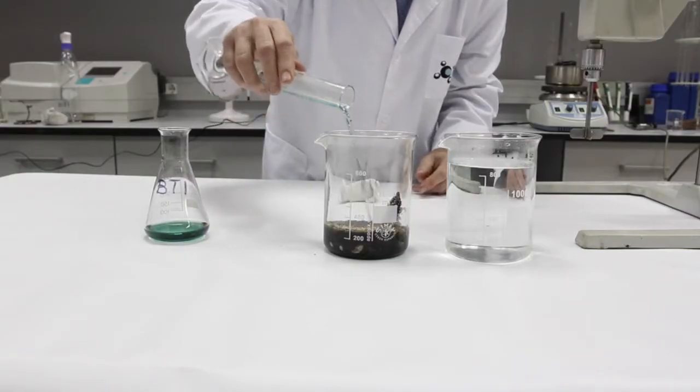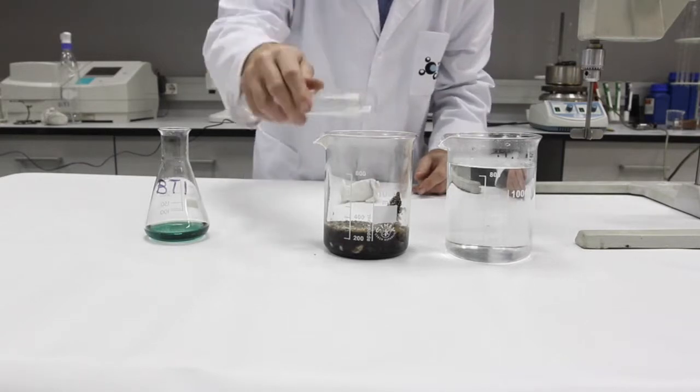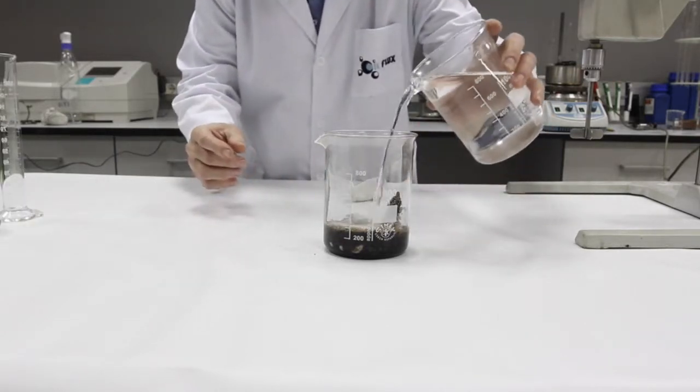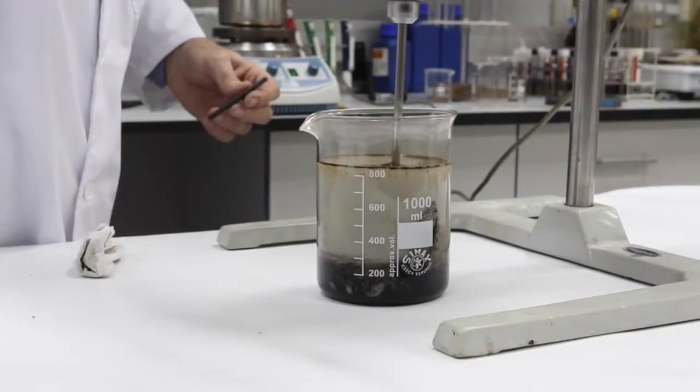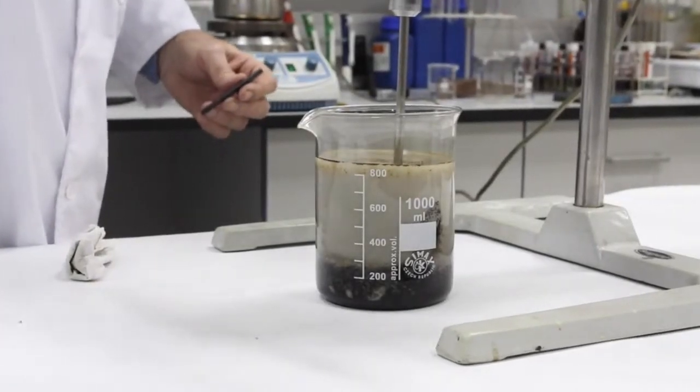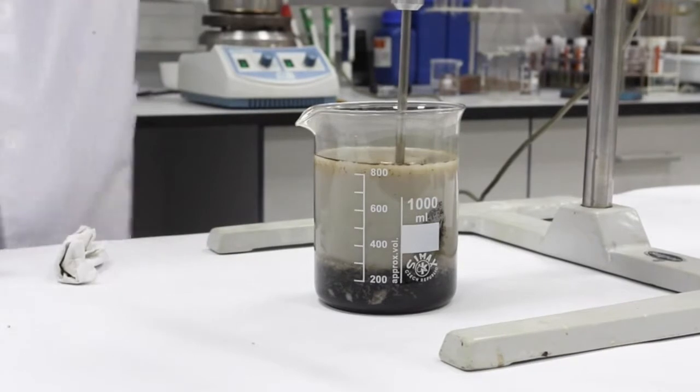Since the beaker has a capacity of 800 milliliters, the lab technician proceeds to pour 40 milliliters of BTI and fill it with warm water. The emulsion formed is agitated at 500 RPM for about 20 minutes.